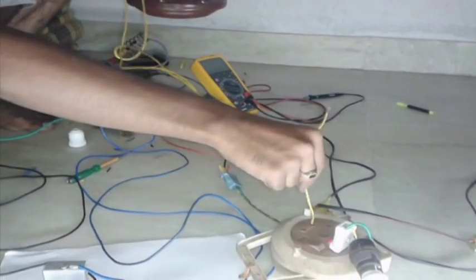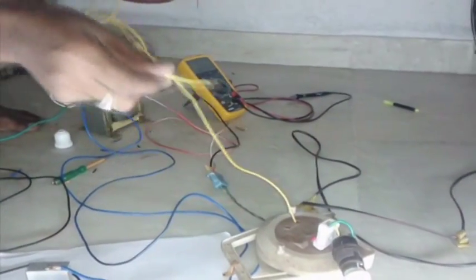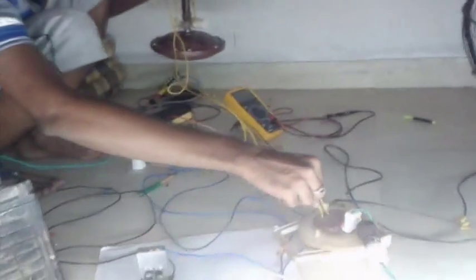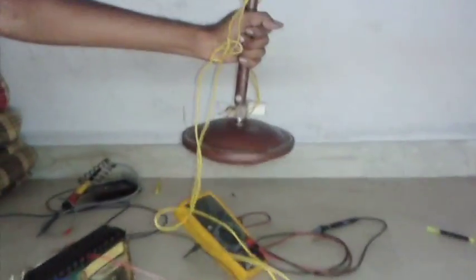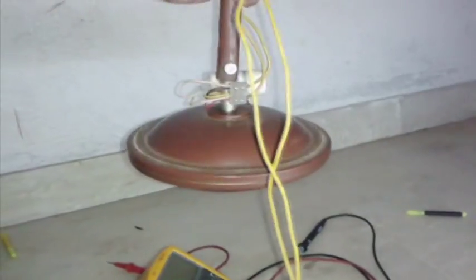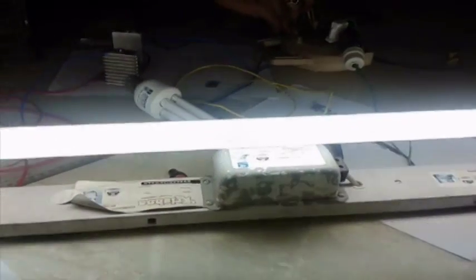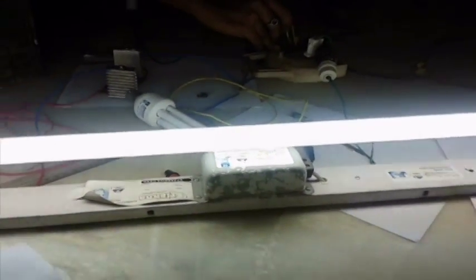Now I am connecting the fan. Let's see how the fan is going to run. I am giving the connections of the fan to the plug board. Both are running. But the small problem is that the brightness decreased to a very small extent. Now I am removing the fan, and the brightness increases. So it's not a big deal. It's a very little change in the brightness.